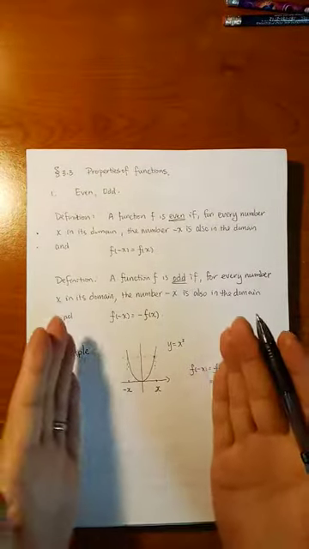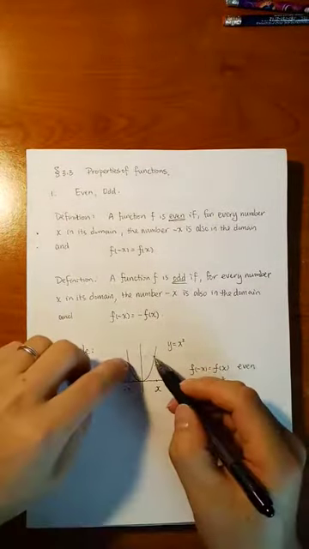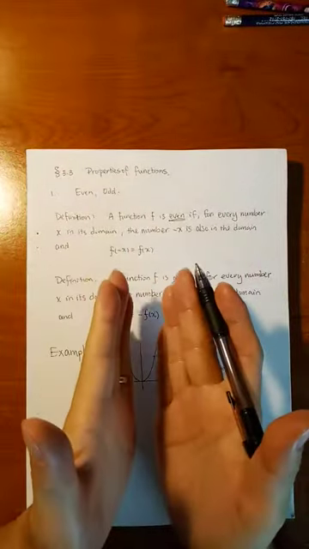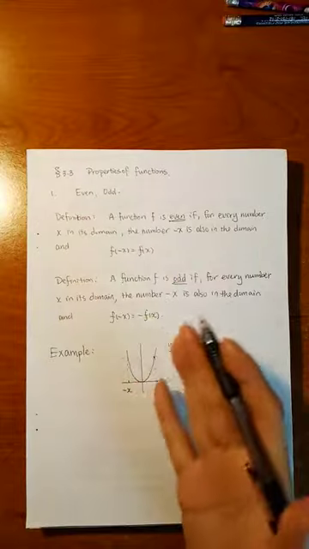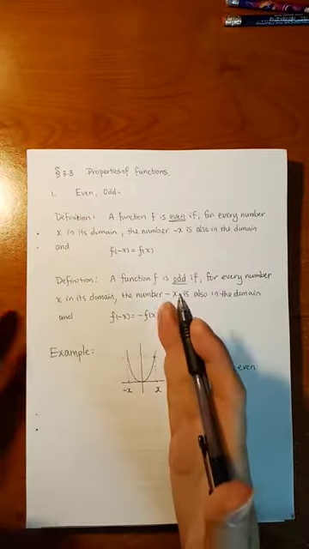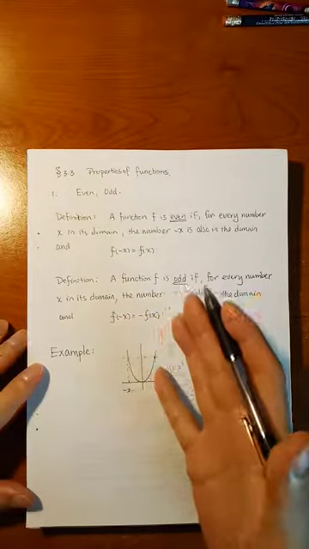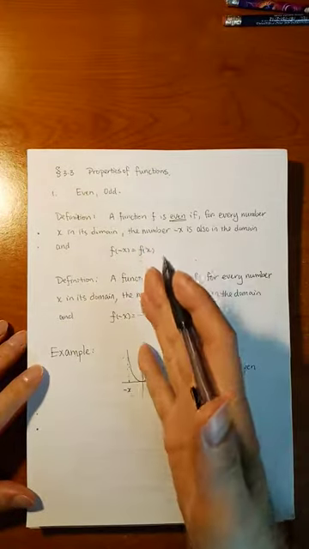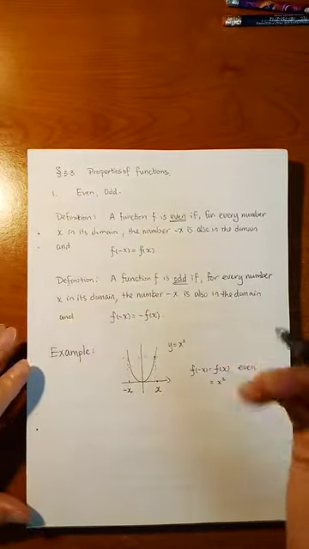And for an even function, you can check that they have the same height. If you fold this graph along the y-axis, they coincide. It means the graph of an even function is symmetric with respect to the y-axis.